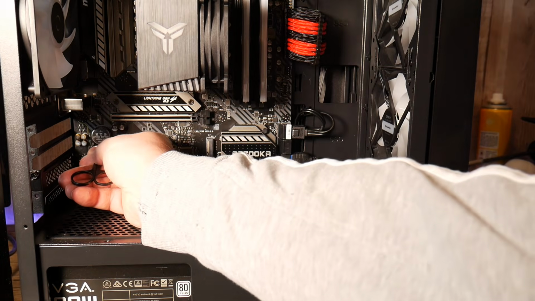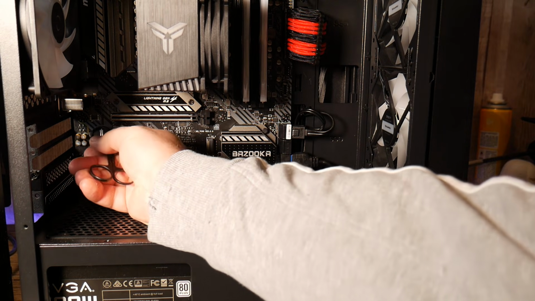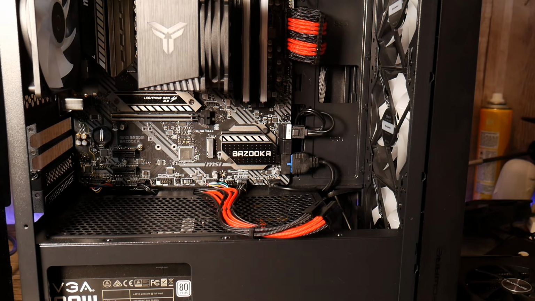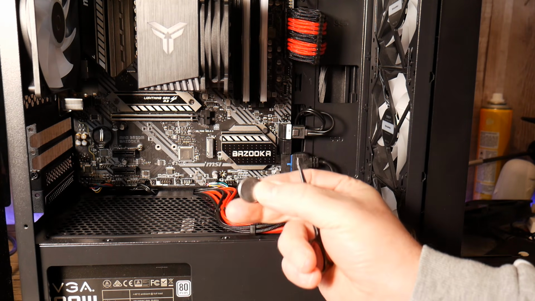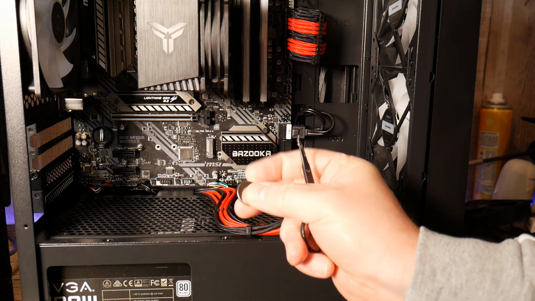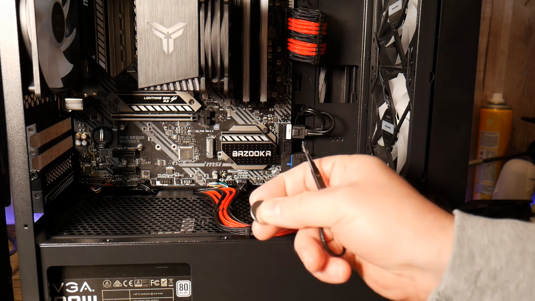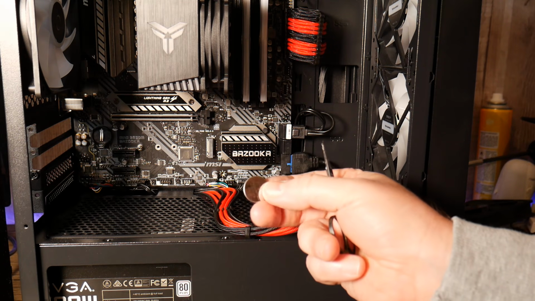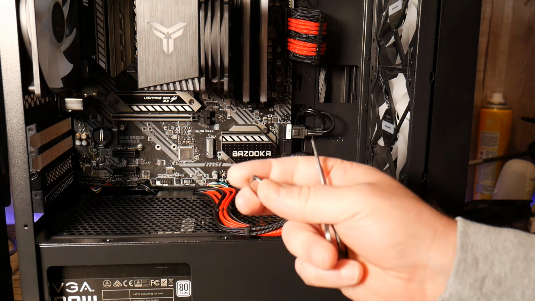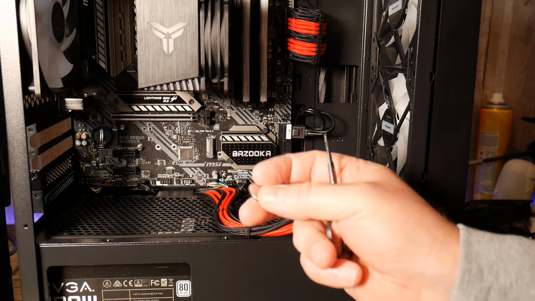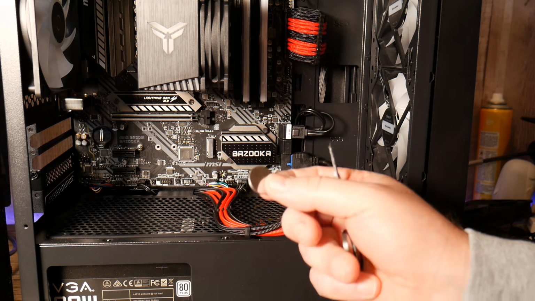Okay, so let's just pop the CMOS battery out here. Now you can test this if you want to, or if it's an old PC you may want to replace this because sometimes these can fail, and if this fails then your PC might not boot properly. So you need to check this CMOS battery, it's very important.